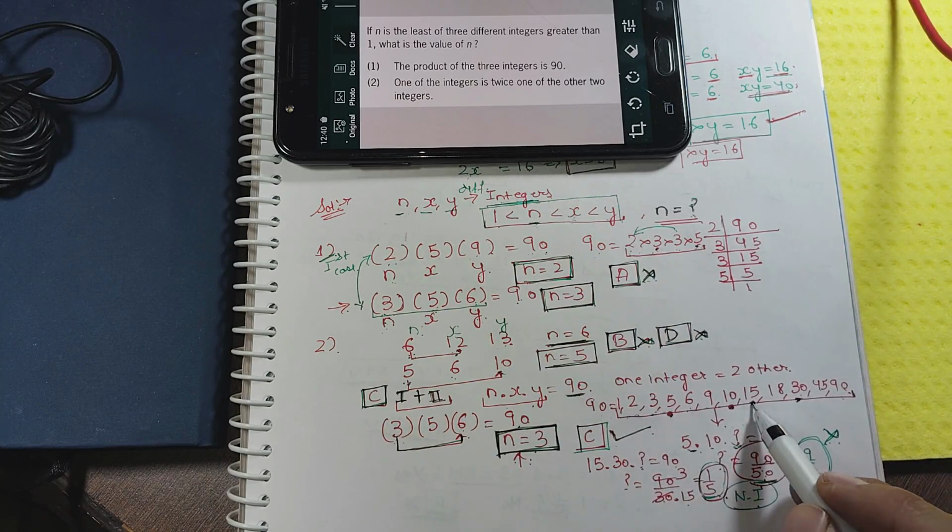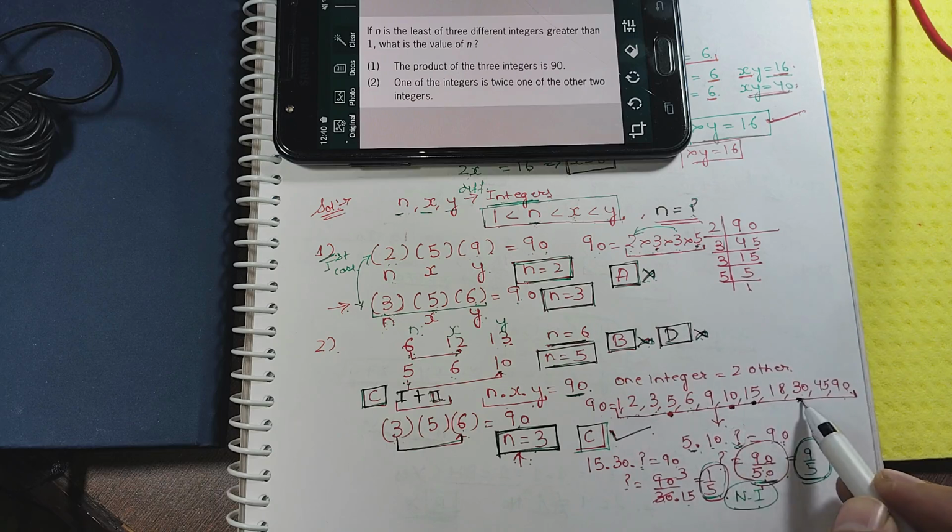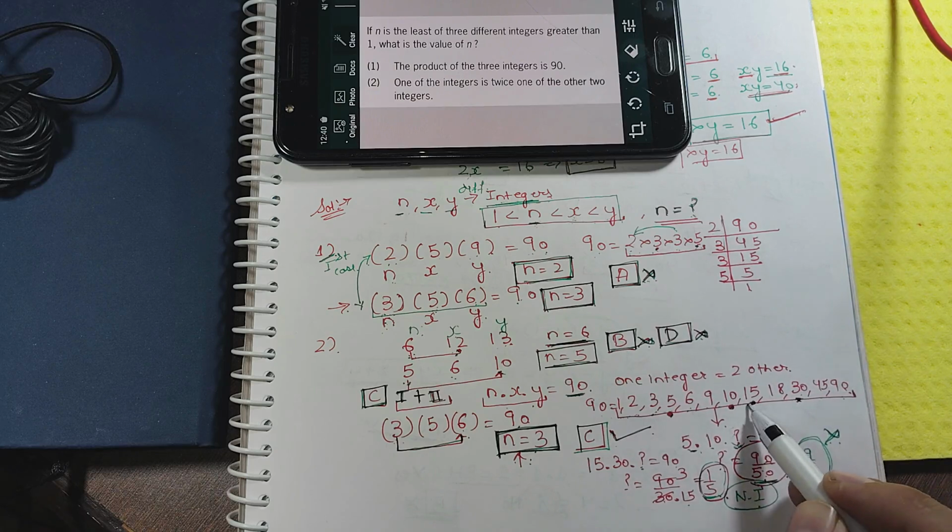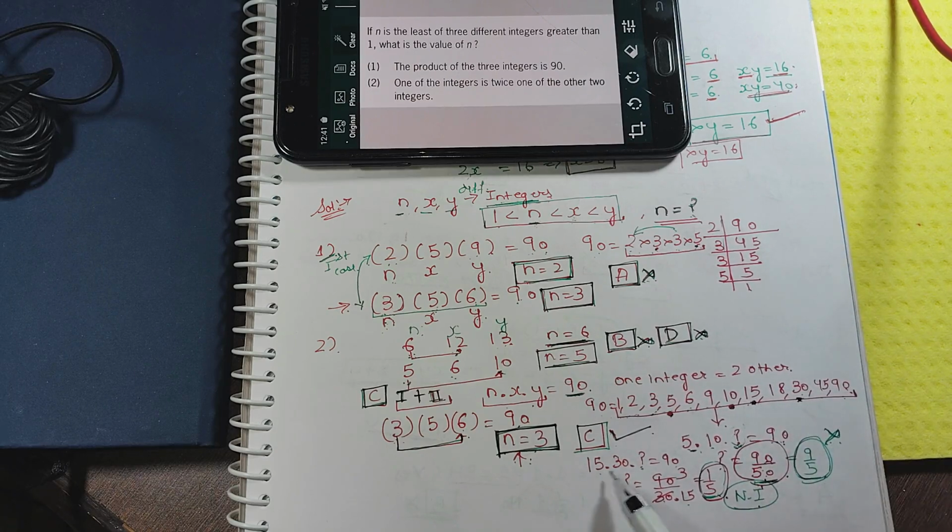Now if I suppose 15 multiplied by 30, because I have to keep the numbers in such a way that one should be twice of the other. So 15 multiplied by 30 multiplied by an unknown should be equal to 90. So the unknown comes out to 90 divided by 30 by 50. So this is 1 by 5, again a non-integer.